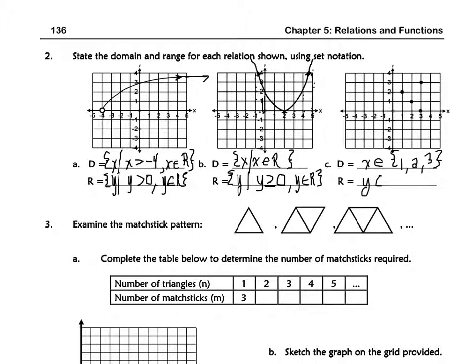And for the y's, the y's that get used on those points are 0, 1, 2, and 3. So if there's a series of points and only a small number of points, you can list off the data like that. Sometimes, if there's a lot of points and the pattern keeps going, it's impossible to list all the points, so you just put dot, dot, dot.